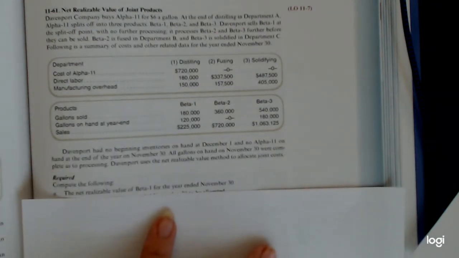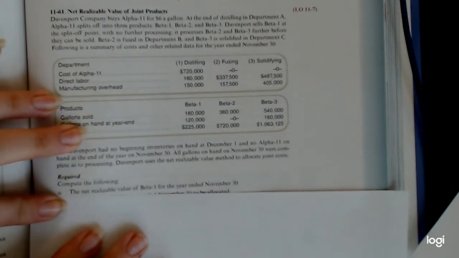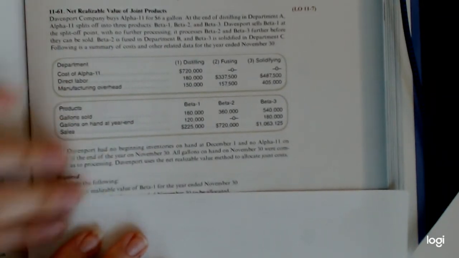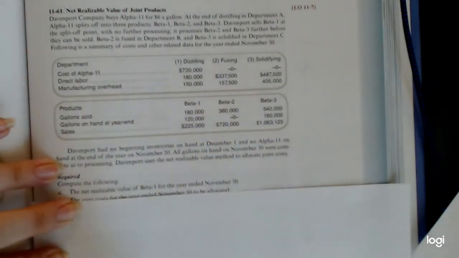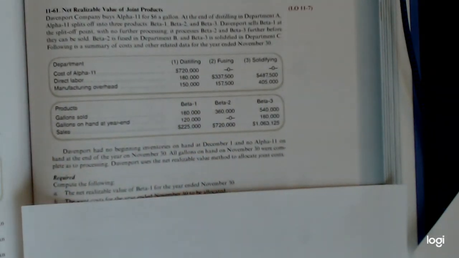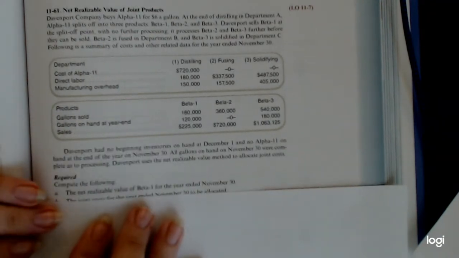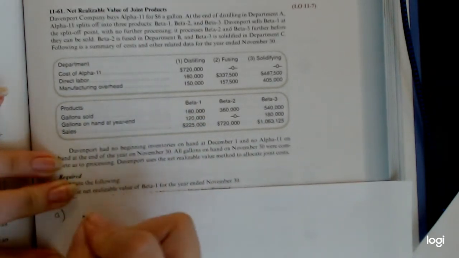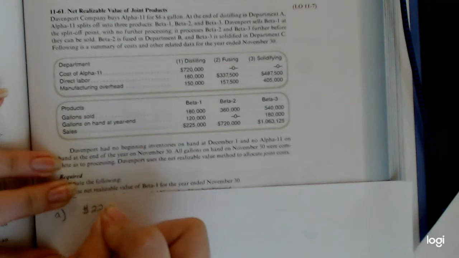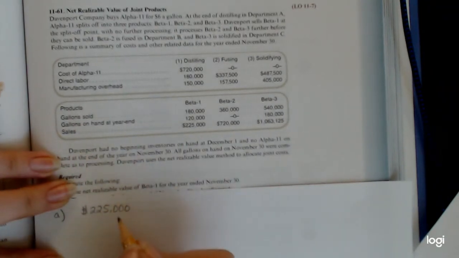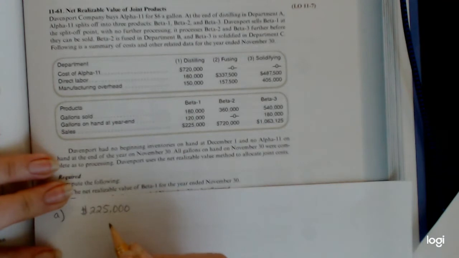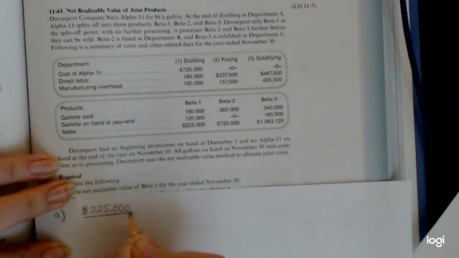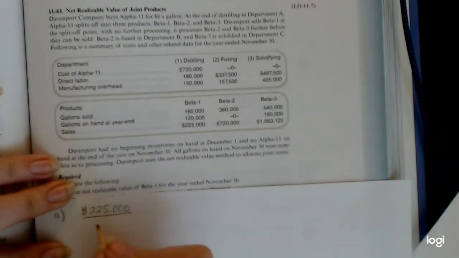So the first item they want us to find is the net realizable value for Beta 1. Remember we're talking about net realizable value, so we are dealing with sales values. They tell us that for Beta 1, they had $225,000 in sales. If this $225,000 was for all of our units produced, this would be our answer for the NRV. But this $225,000 is for 180,000 units.